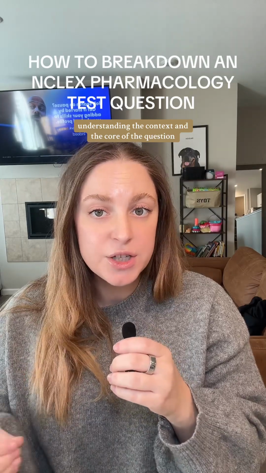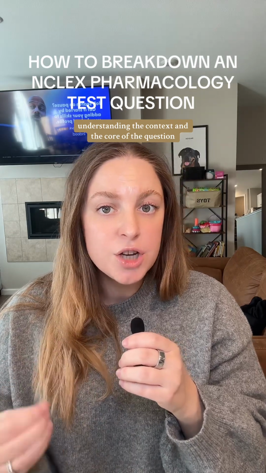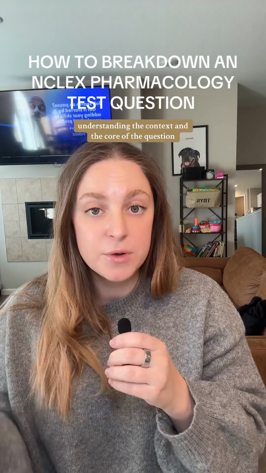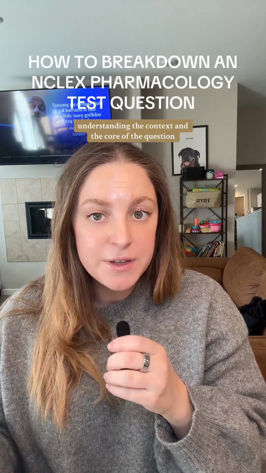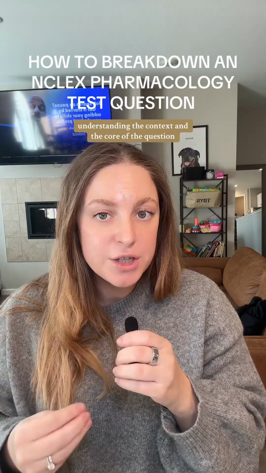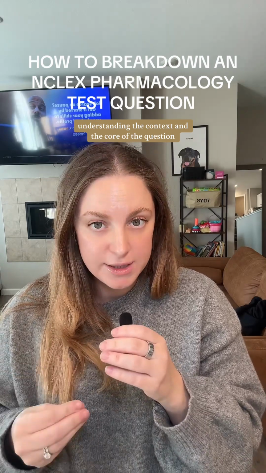For example, if the question specifies highest priority nursing diagnosis, your job is to pull from the context and determine which issue is the most critical based on, for example, ABCs, airway, breathing, circulation, or Maslow's hierarchy of needs, or safety concerns. By breaking down NCLEX-style pharmacology questions using the context and the core of the question, you're going to feel so much more confident on test day.